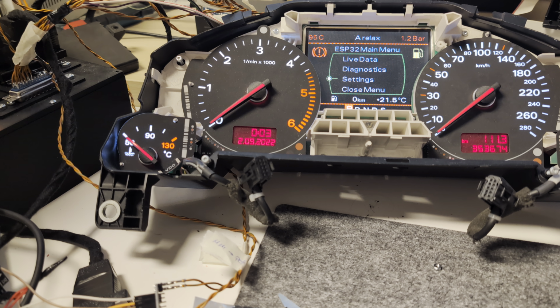So we can basically move up and down. We can click OK on the steering wheel. We can set the color scheme. I haven't implemented changeable languages yet, but it's also about to come. So we can change the color. We can set which car we have this installed in. When I switch to A6 or Q7, it removes the option for the wider line.